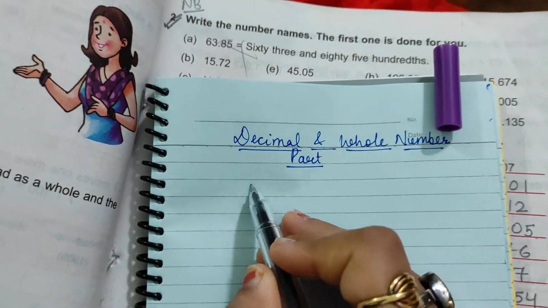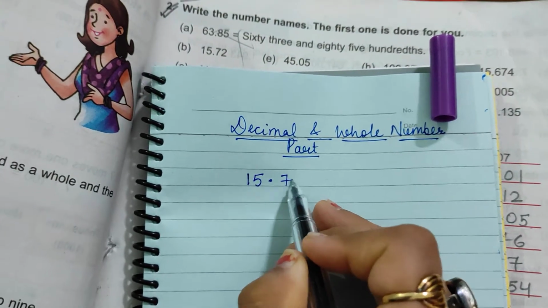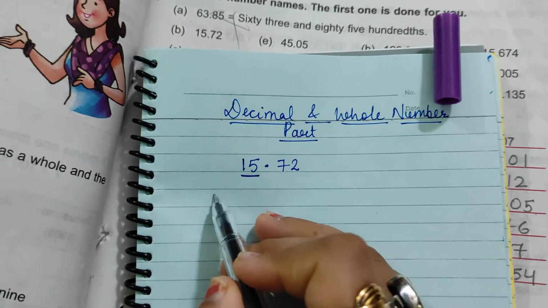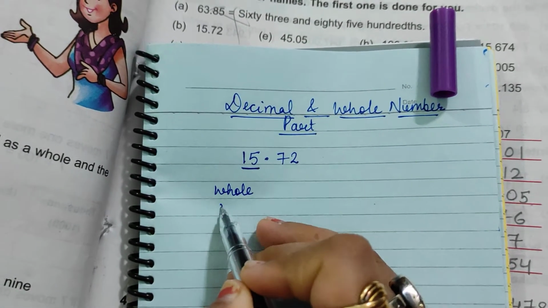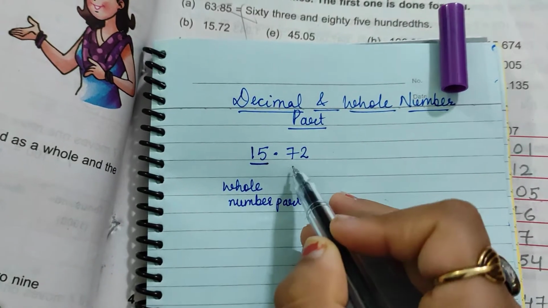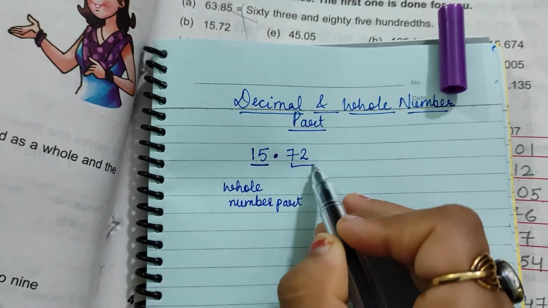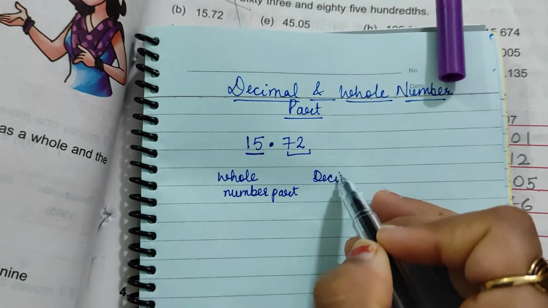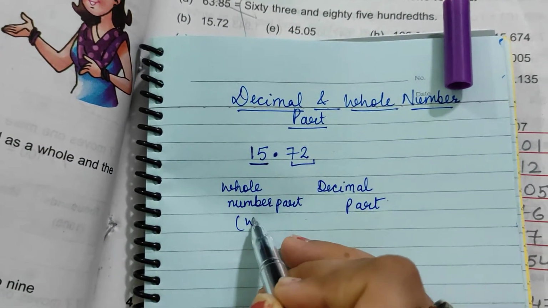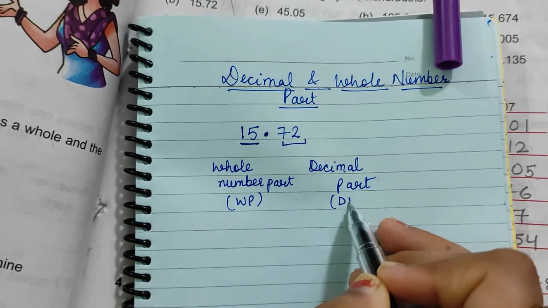The first one is decimal and whole number part. Dear students, if I have given you 15.72, here the number before the decimal, which is 15, is the whole number part. We call the number as whole number part. And the digits which are after the point or the decimal are known as decimal part. We call this as WP, whole number part, and we call this as DP, decimal part.